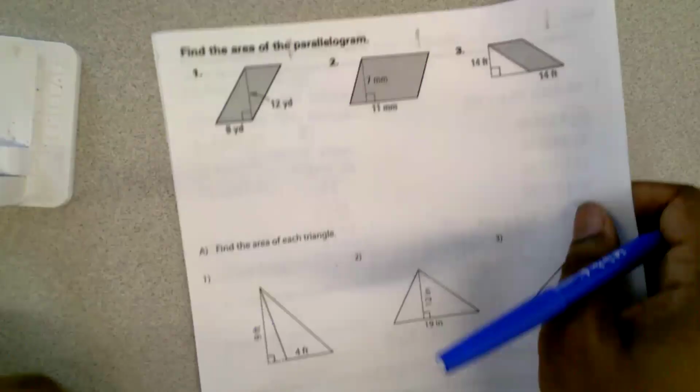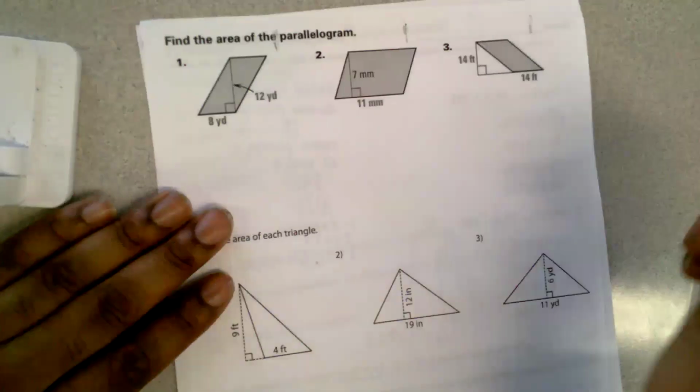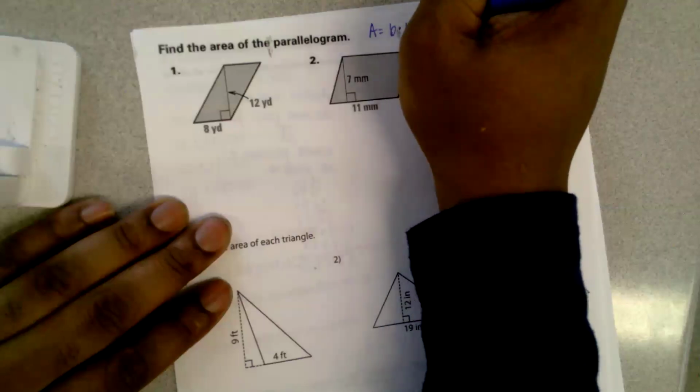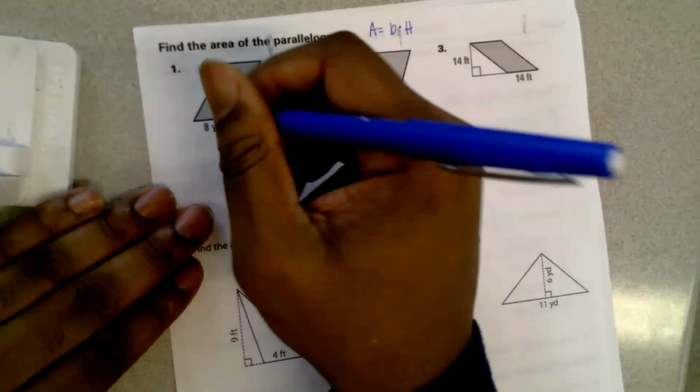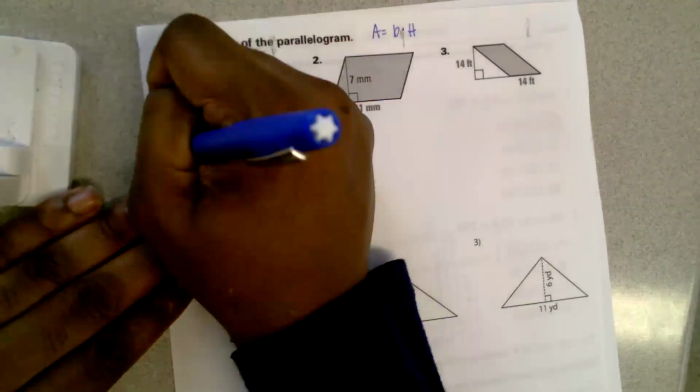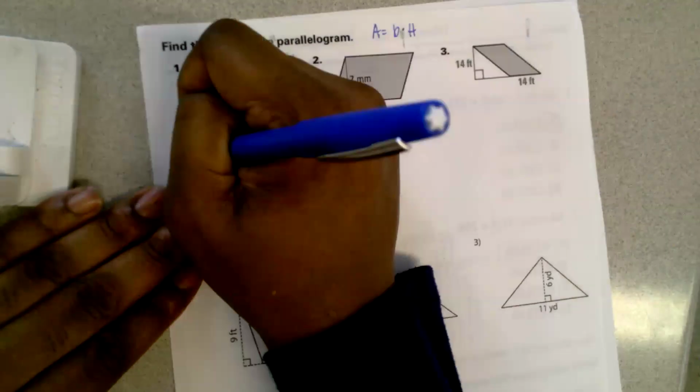Okay. So we haven't seen this in a while, but let's just go ahead and do some practice. The area of a parallelogram is base times height. So the base is 8 and the height is 12, and we know the height forms a perpendicular angle.